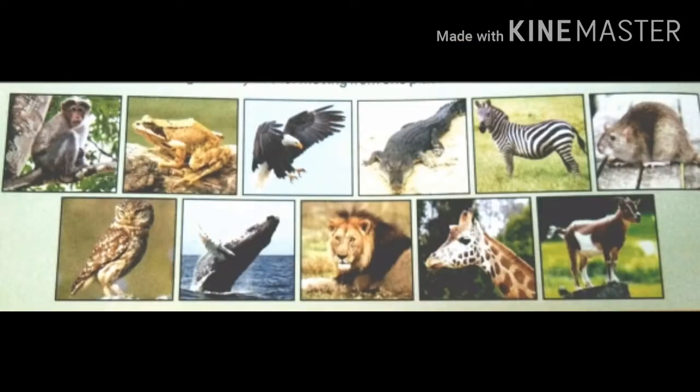Because they have different types of skeletons. The skeleton of some animals does not have bones, so the way in which they move might be different. Because of that skeleton, they have different kinds of movements.